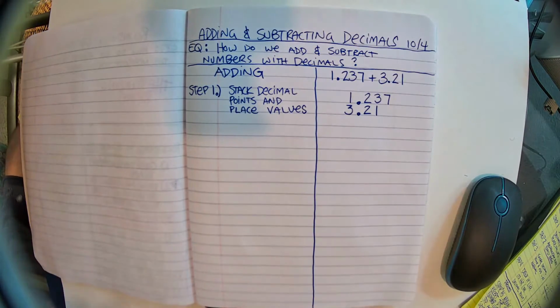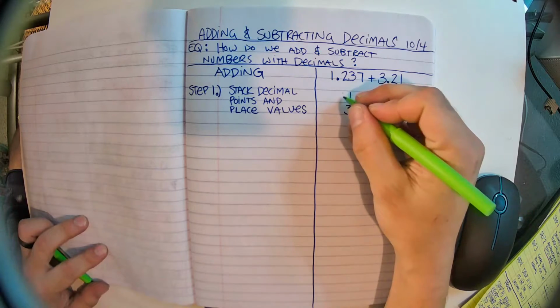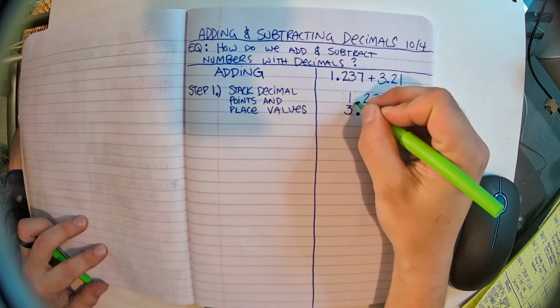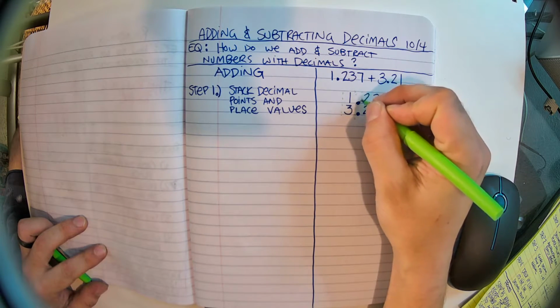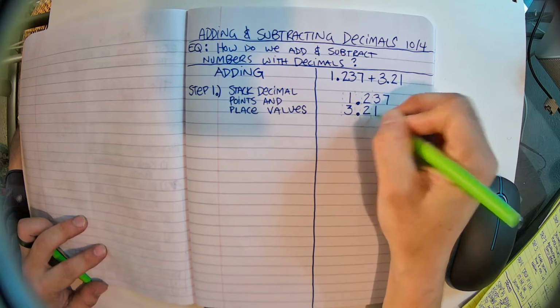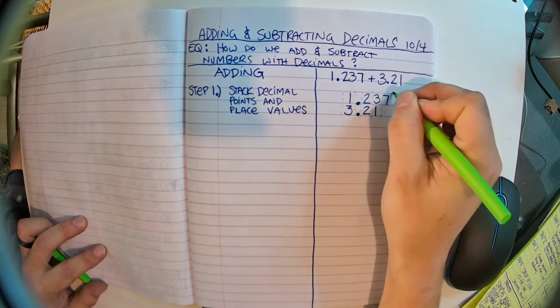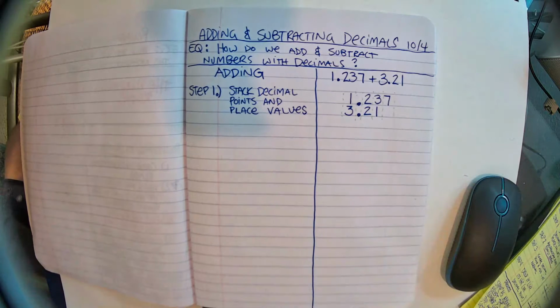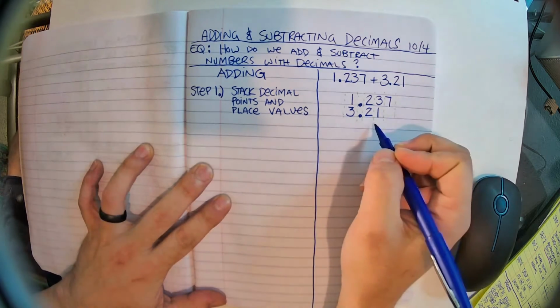All right, so as you can see, we stacked, as in everything is in line. Our ones place is in line, our decimal point is in line, our tenths place is in line, our hundredths place is in line, and even our thousandths place is in line, even if we don't have a thousandth in the number 3 and 21 hundredths yet.